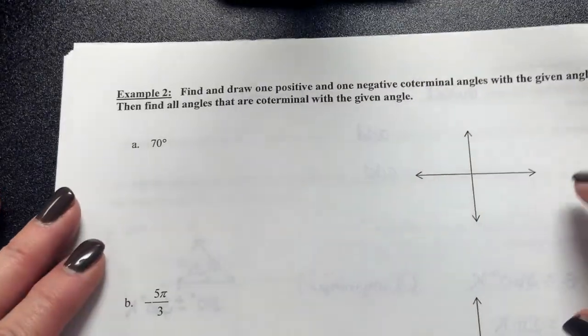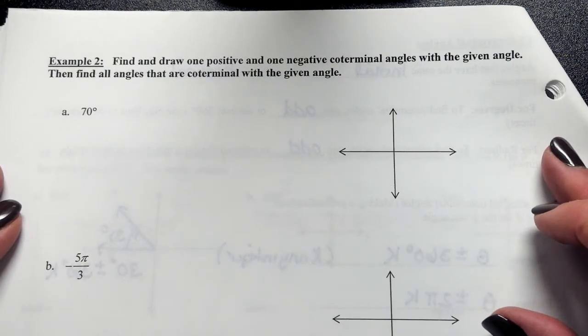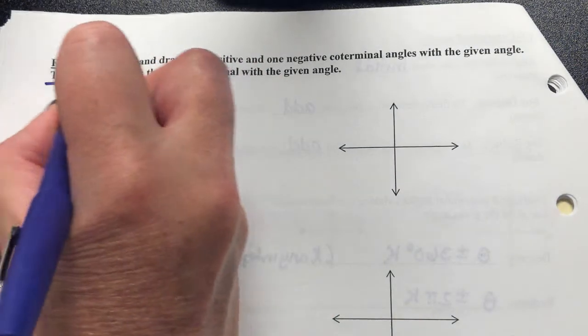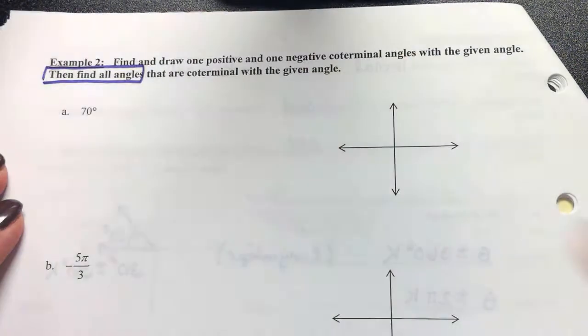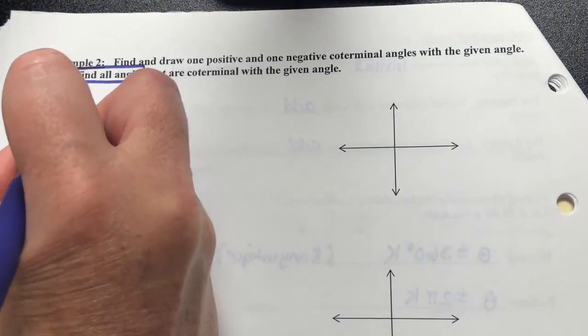All right, let's do a couple examples here. This is just doing some sketching. So they want me to find and draw one positive and one negative coterminal angle with a given angle. And notice they also want you to find all angles. So that's where when they ask you to find all angles, you want that generalization. So let's do the generalization first.